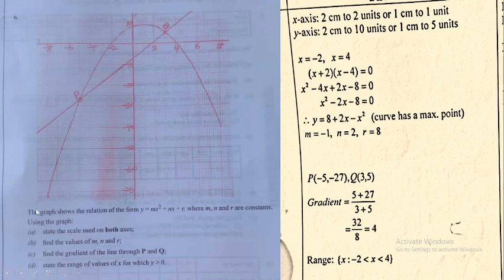Then how do we do that? Now that we know the equation that can give us this curve is a quadratic equation, likewise the equation that can give us this straight line is a linear equation. Let's read what this question says. The graph shows the relation of the form y equals ms squared plus ns plus r, where m, n and r are constants. So of course you can see that this is a quadratic equation where y is the dependent variable, s is the independent variable, and m, n, r are constants.